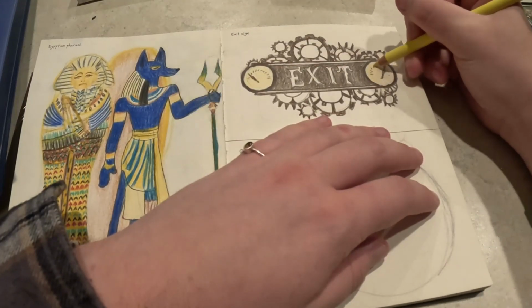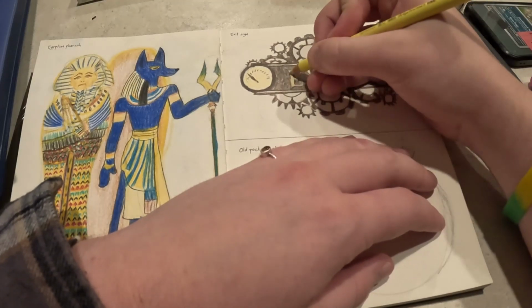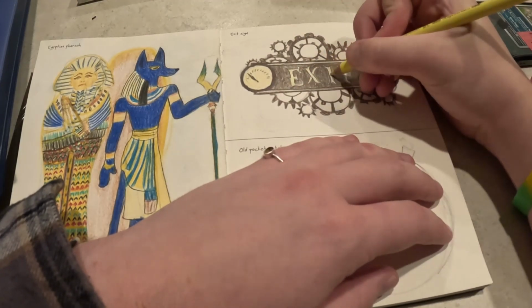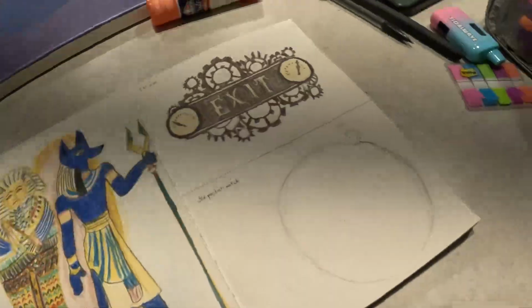Here's the wrap up of the exit sign, and the next thing I'll be working on is the scales from the Book of Dead that represent the heart weighed against the feather of Ma.